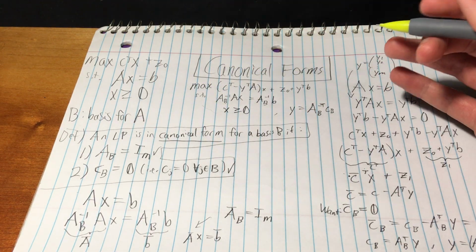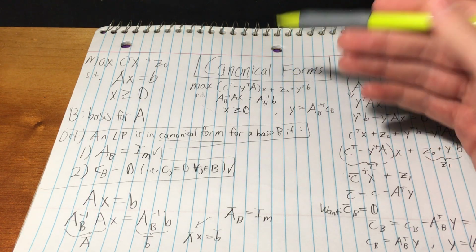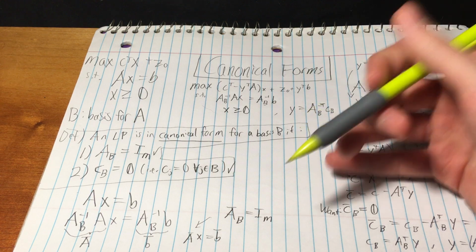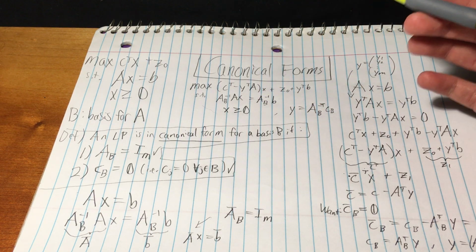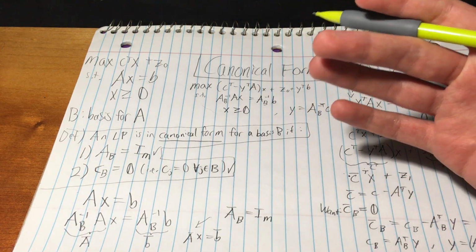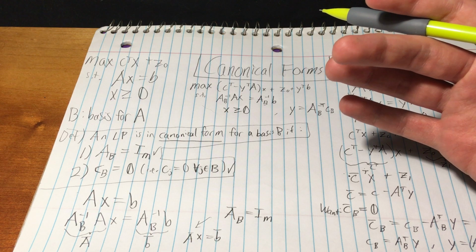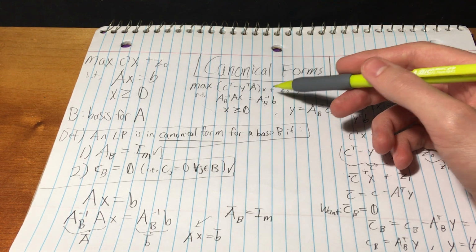And so we're going to see in subsequent videos how this canonical form is helpful for us to find our basic solution for this basis B, and subsequently find even better solutions for X here.